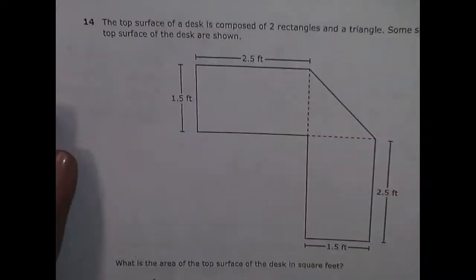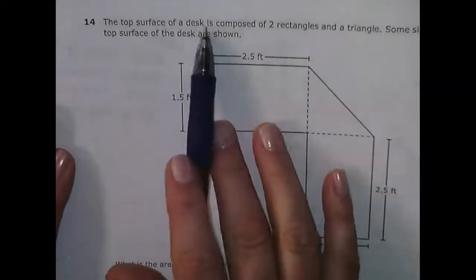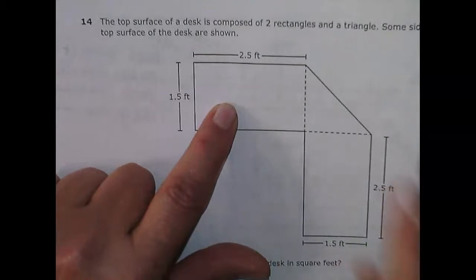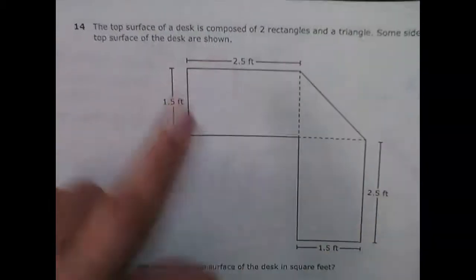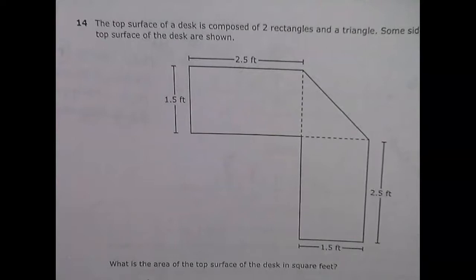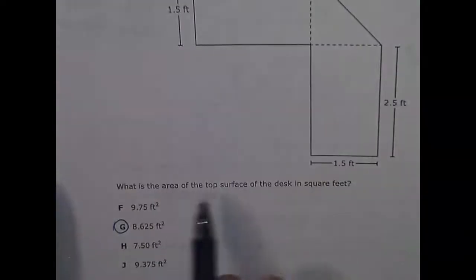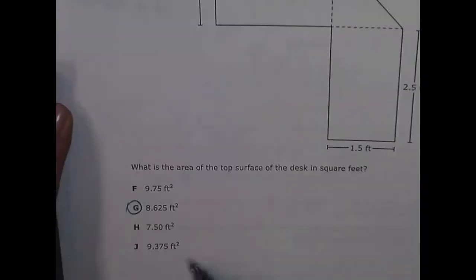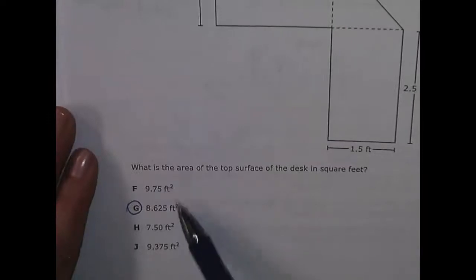So here we go. It says the top surface of a desk is composed of 2 rectangles and a triangle. Some side lengths of the top surface are shown below. So they didn't give you all the numbers, but they gave you what you need. What is the area of the top surface of the desk in square feet? Now, I would make sure everything's in feet. Feet, feet, feet, feet. Answers are in feet. You're good to go. Did you notice these things have a little 2?